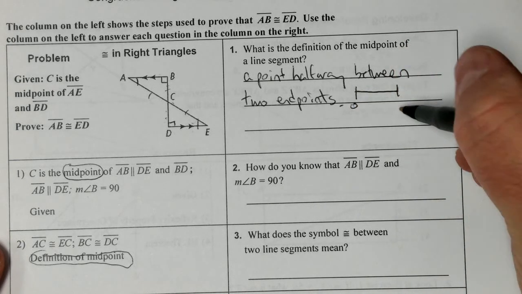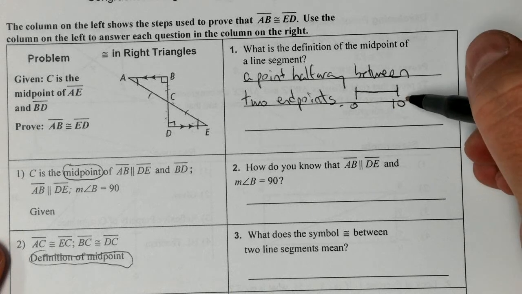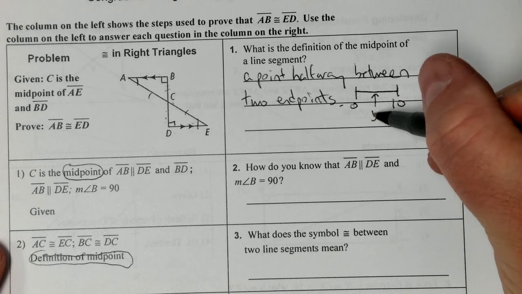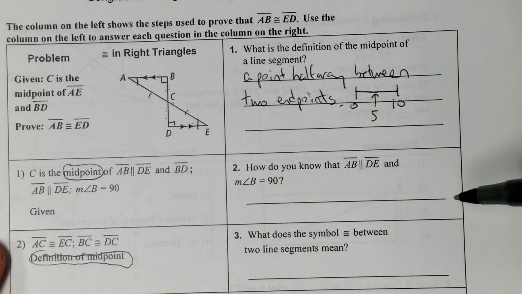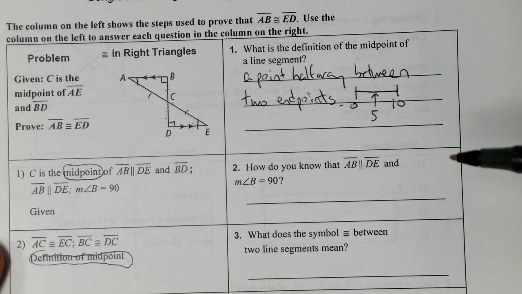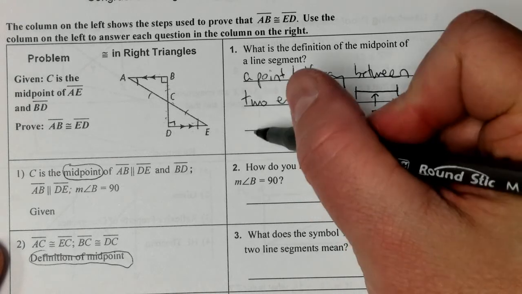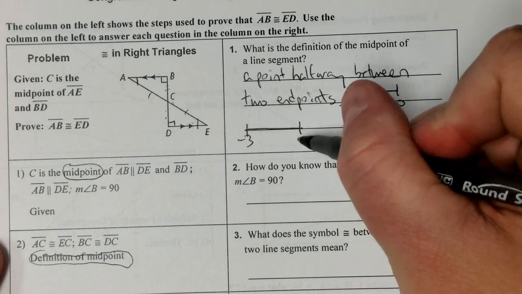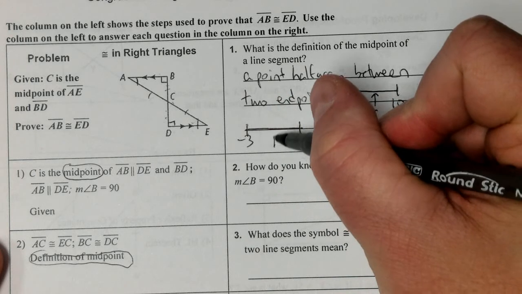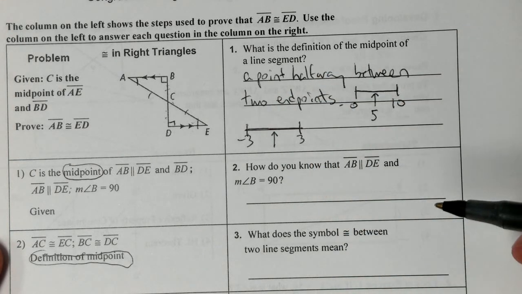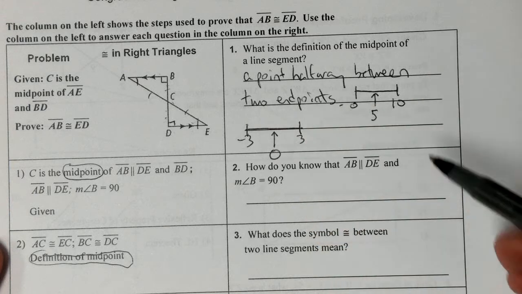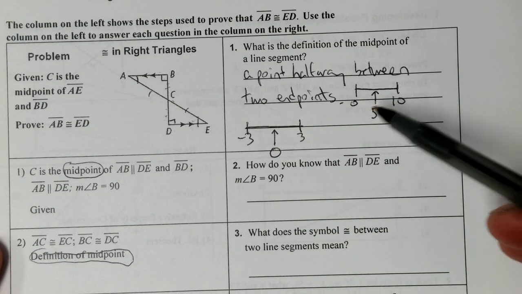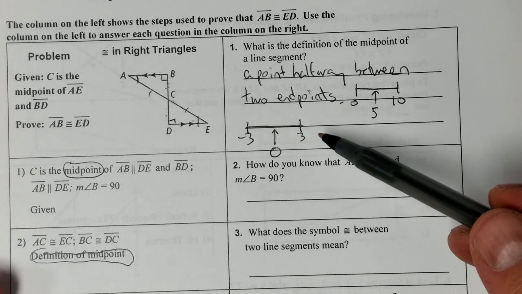If we have 0 and 10, the middle would be what? 5. Yeah, 5 is the middle. And if you have -3 and +3, what would be the middle? Yeah, 0. Okay, so those are the easy examples. You can kind of just figure it out. The next one's going to be a decimal.